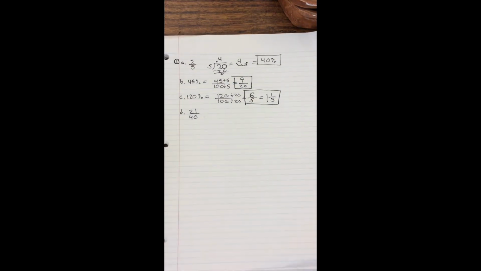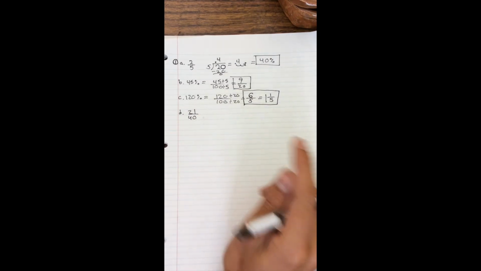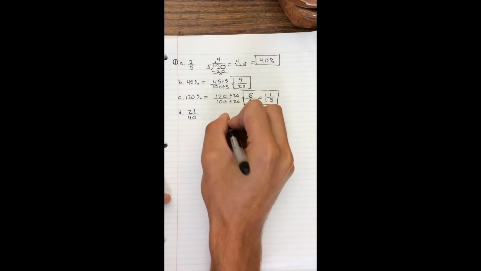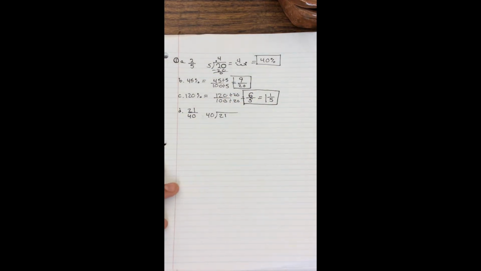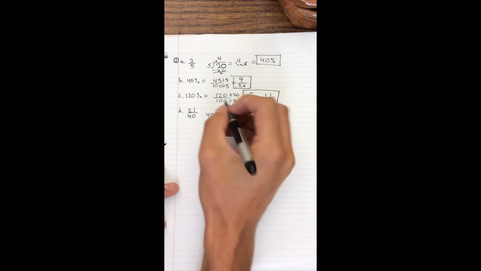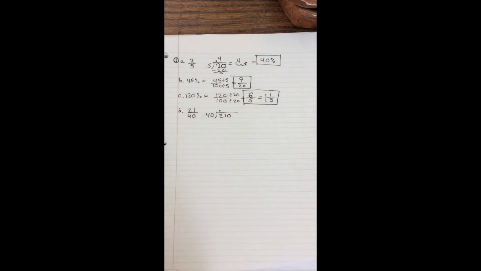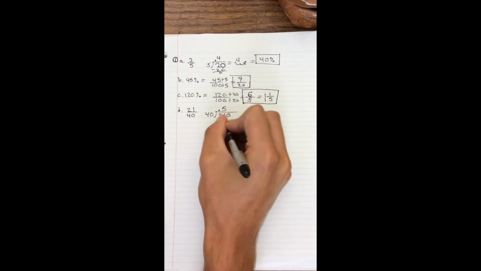Okay, and last one for number 1. 21 over 40. I'm trying to write this as a percent. I'll divide this one as well. We'll just stay consistent with A. So I'm going to go 21 divided by 40. And I know that 40 cannot go into 21, so I put a decimal point, and I bring down a 0. And then I know that 40 times 5 is going to give me 200. So I'm just going to go 5 times. 5 times 40 is 200.